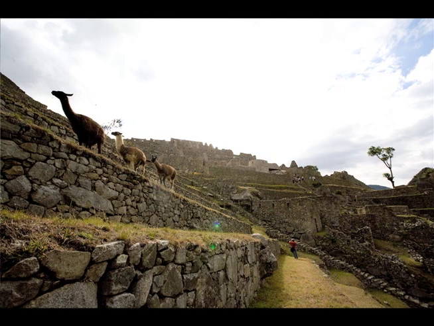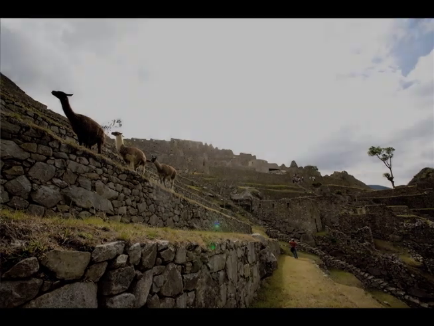We've got the llamas on the top left of the image, and they're kind of juxtaposed against the backdrop of the rest of the scene. And so we've used the idea of placement to juxtapose certain things to create contrast.